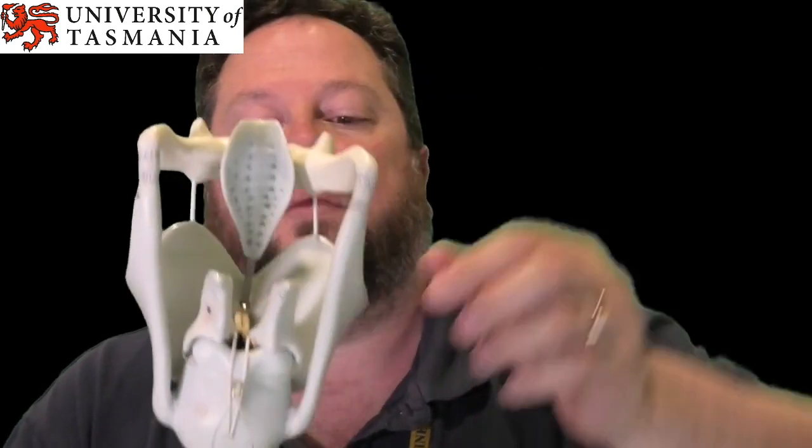And then we have these arytenoid cartilages, which you can see here, and they're attached to the vocal folds, which are our voice box. I don't know how well you can see that, but these help us to begin to make sound. They open and close. When you breathe, they are abducted like that. So you breathe like that, and then when you talk, they close and they vibrate.